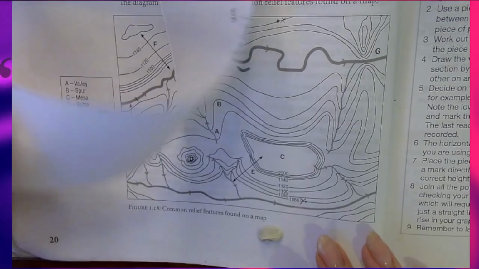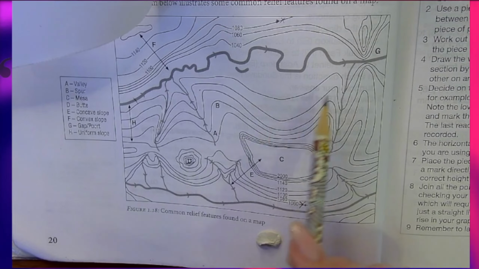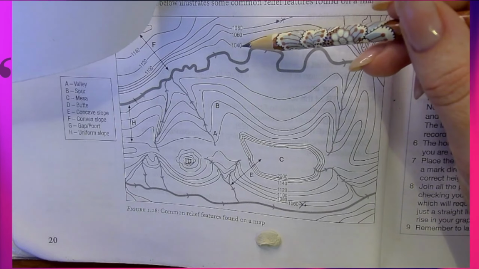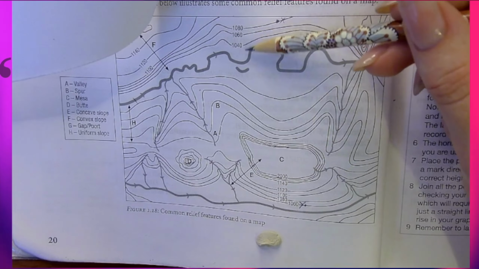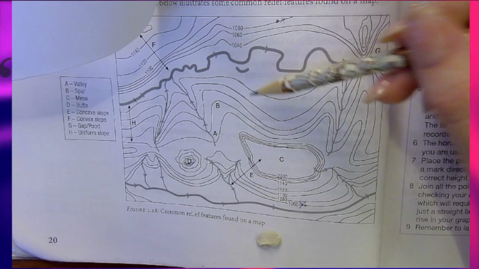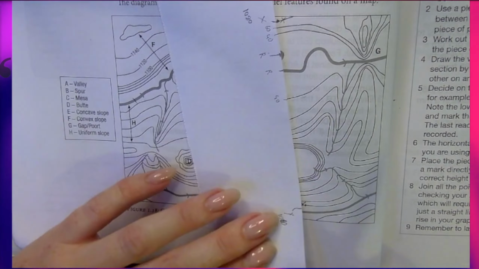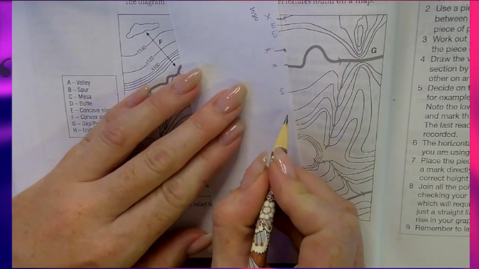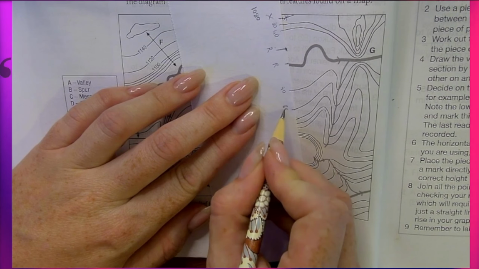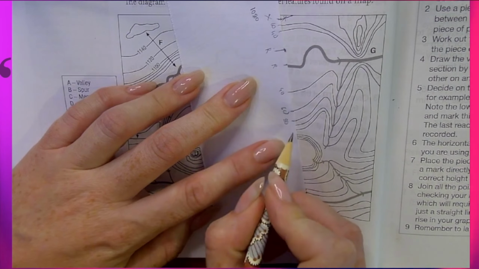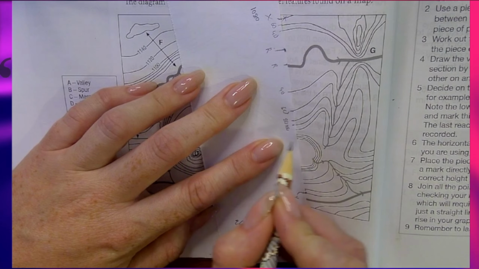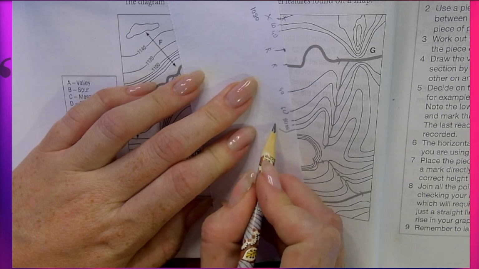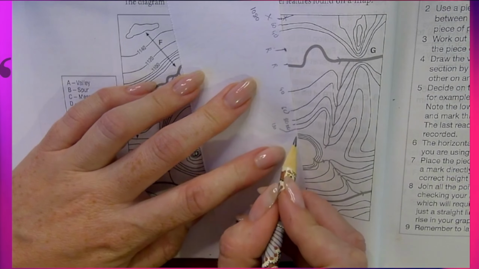You can always double check. Oh, they don't actually mark it anyway. Okay, yes. But that is the lowest on this side, 1040, so it will be the same on the other side of the river. Okay, then we continue to count up in 20s, 1060, 80, 100. Oh dear, I'm going to run out of space. So I'm just going to drag this one down like that. 120.